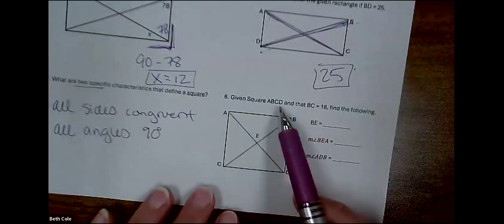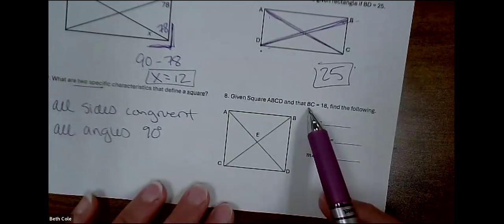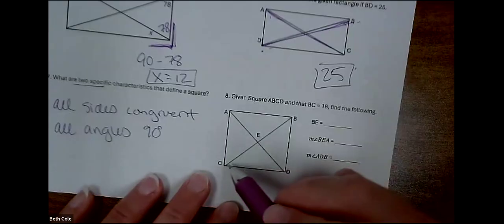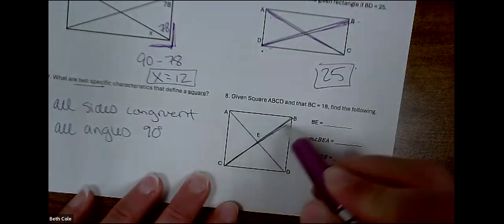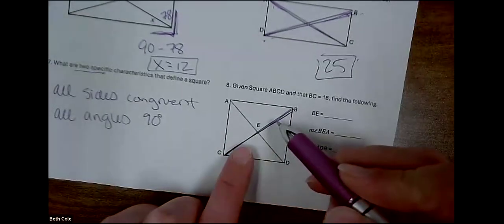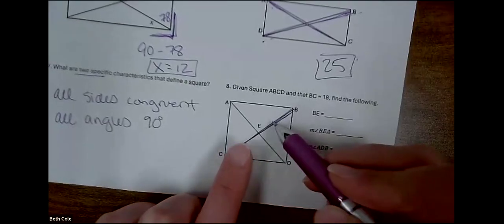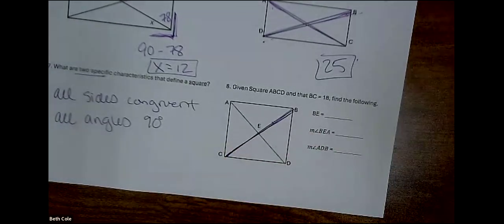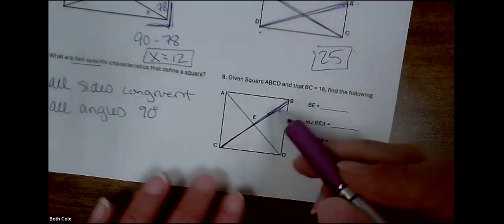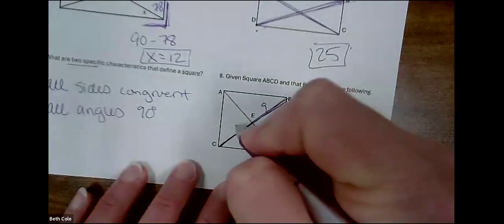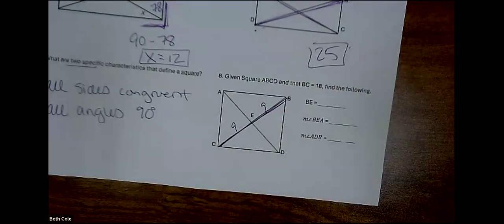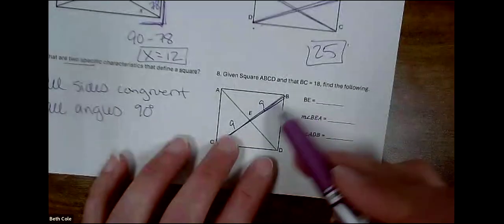All right, given this square, ABCD, BC is 18. All right, so from here to here is 18. I have to cut that in half to get each piece of this. So if you cut 18 in half, what is that going to give you? 9. So each one of these is 9. And so from B to E is 9.